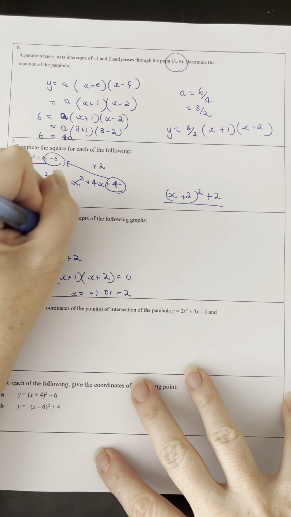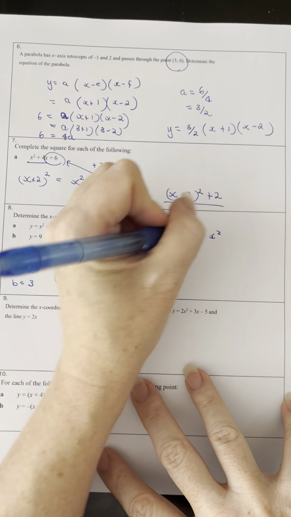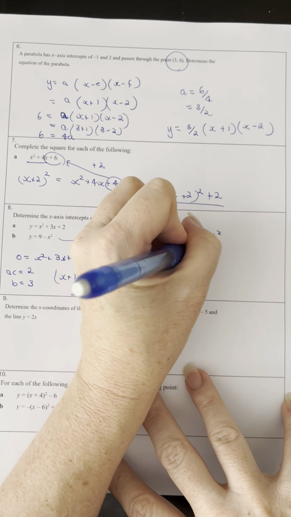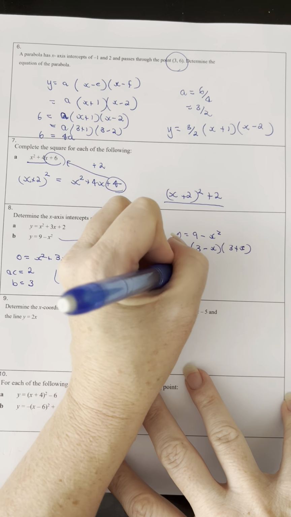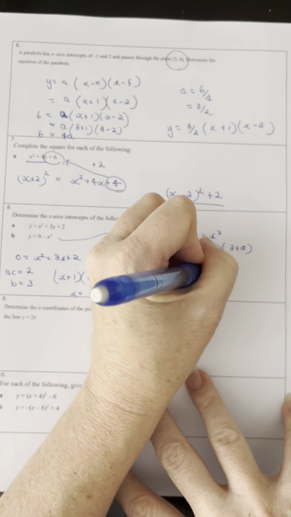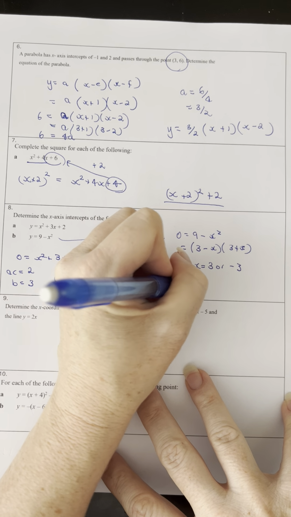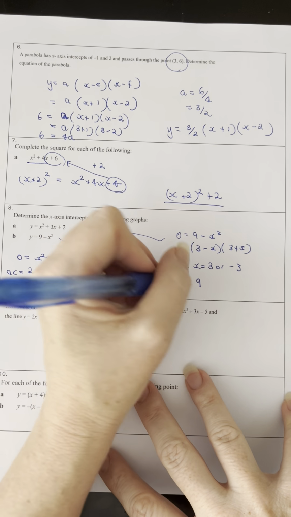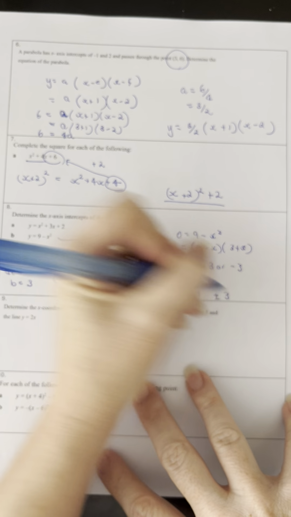For this one over here, I can say that 0 is equal to 9 minus x squared. I can do it as a difference of two squares if I want and go 3 minus x, 3 plus x, therefore x is equal to 3 or -3. Or I could take that x squared over and make it x squared equals 9, then do the square root of both sides. Square root of 9 can be plus or minus 3.